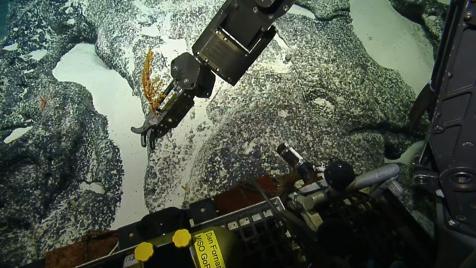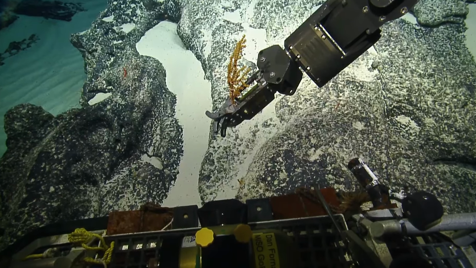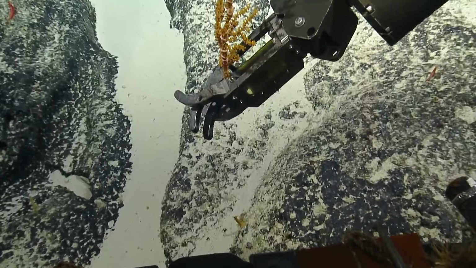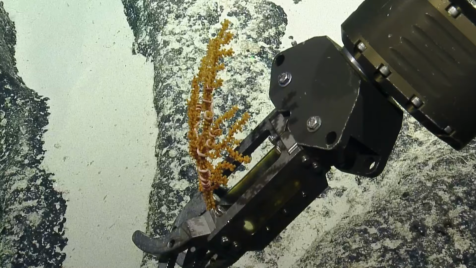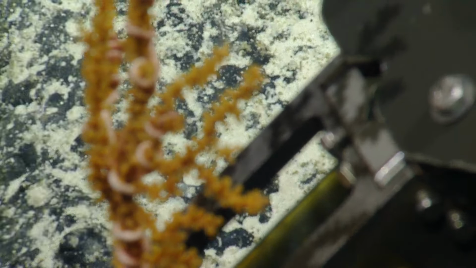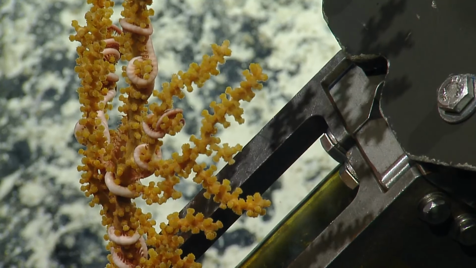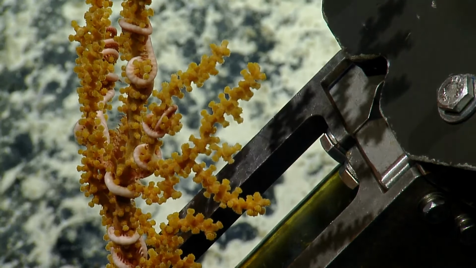We still have another 50 meters or so to go up the shallowest dive. Everybody want to push in there, please? It was about 950 on this dive, or 900. That's good. Let's see what we got here. Is that full zoom? Go ahead and push in all the way, video. Okay, so very nice. So to me, this looks like a plexaurid.